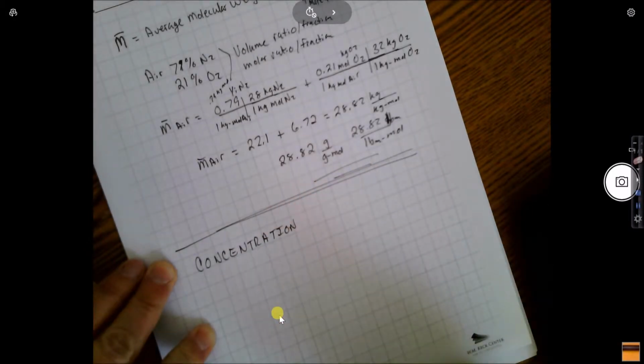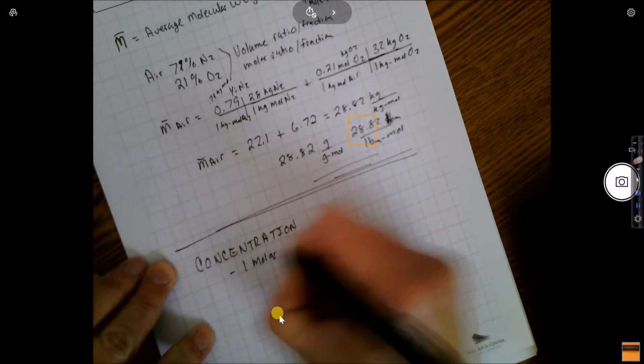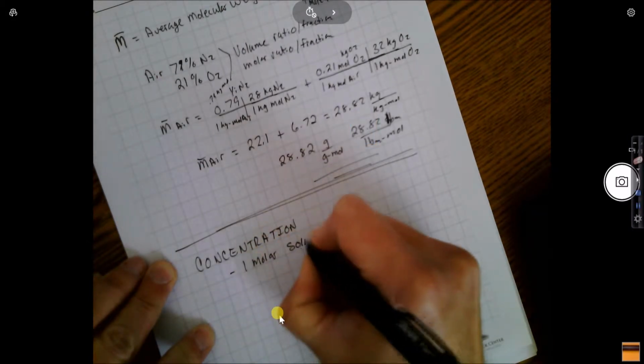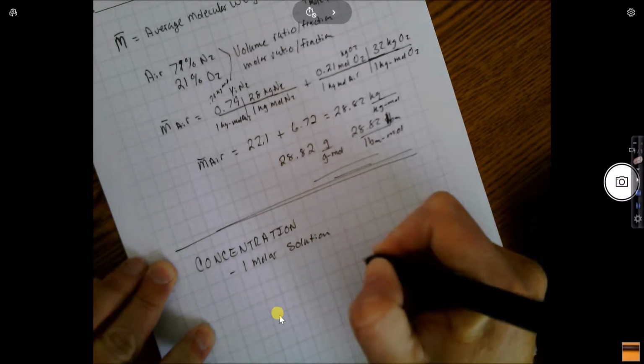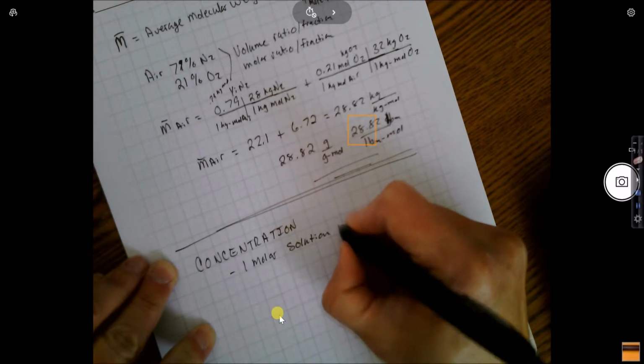Okay, and so concentration, when we say we have a 1 molar solution of something, let's just say we have a 1 molar solution of salt water.